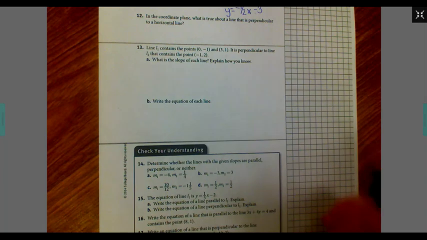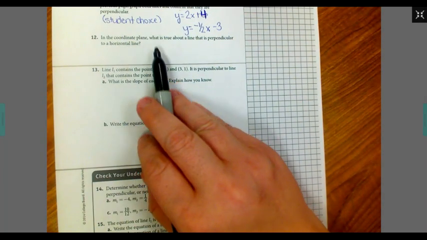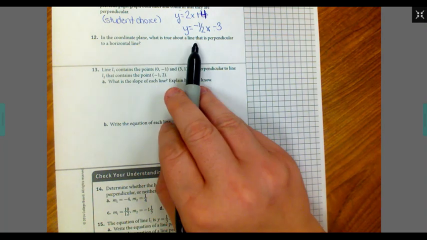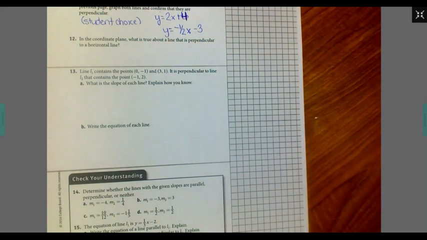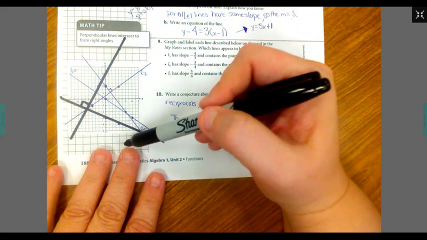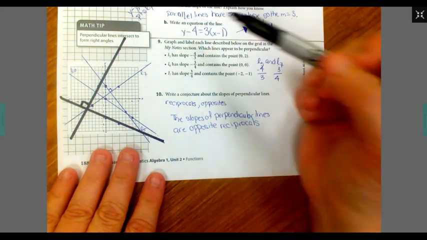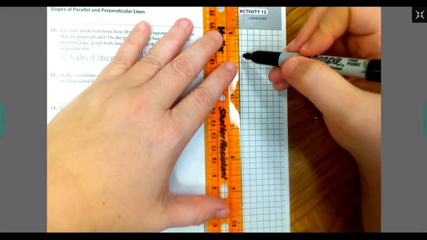It says, in the coordinate plane, what is true about a line that is perpendicular to a horizontal line? Now, recall, horizontal lines are going straight across left to right. So, what would be the equation of a line that is perpendicular to horizontal?